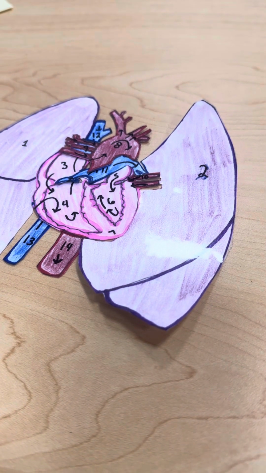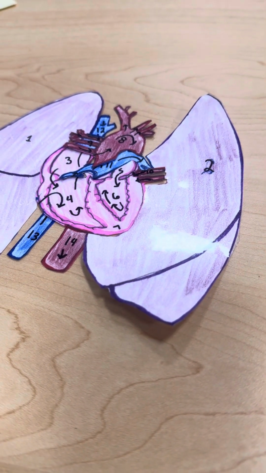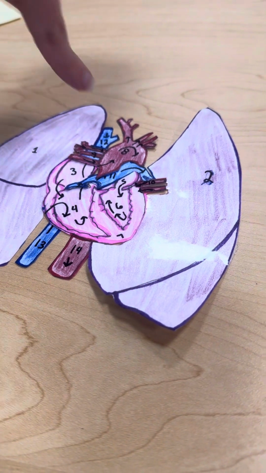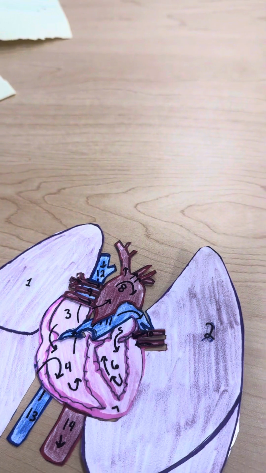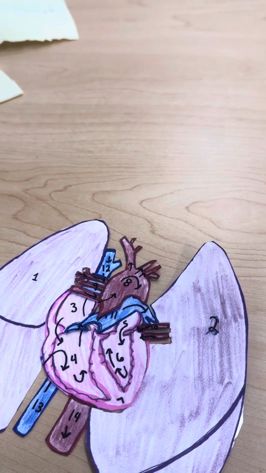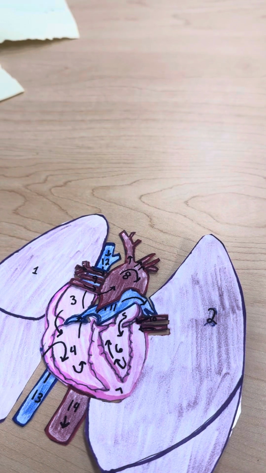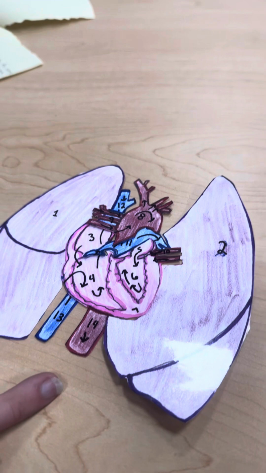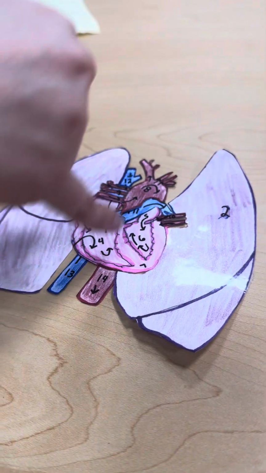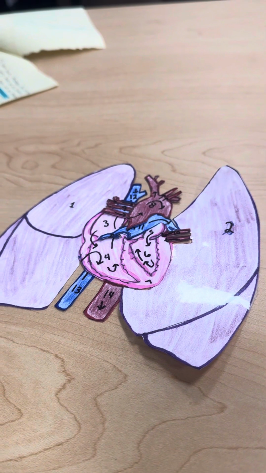Then that builds up even more pressure, a lot of pressure, and pushes blood into the aorta, which is number 8. The aorta splits into the ascending, which goes to the head with oxygenated blood. So at this point, it has become oxygenated from deoxygenated. And then we also have the descending aorta, which is number 14 here, which comes up and around in a weird way and takes oxygenated blood down to the rest of the body.